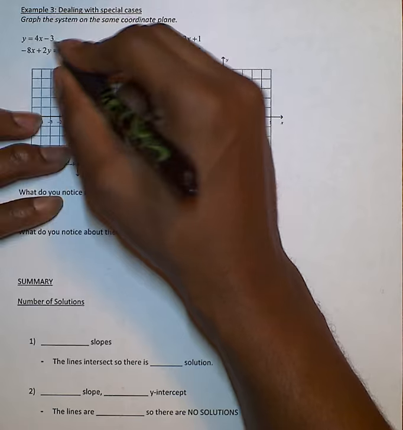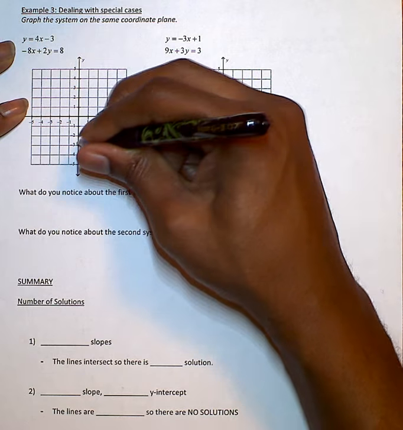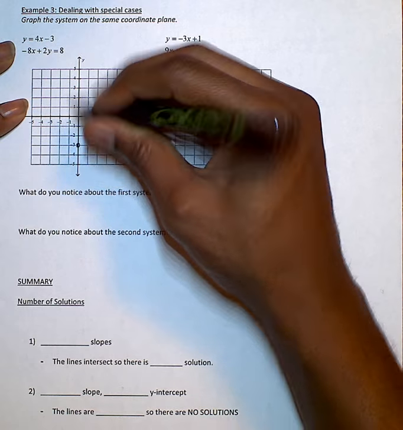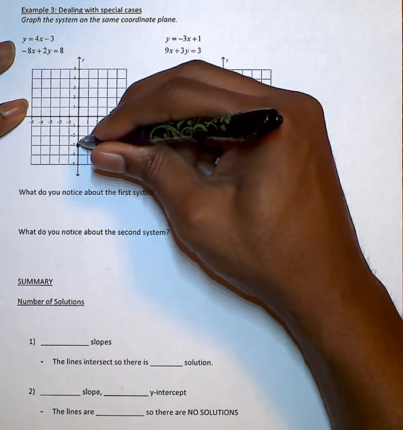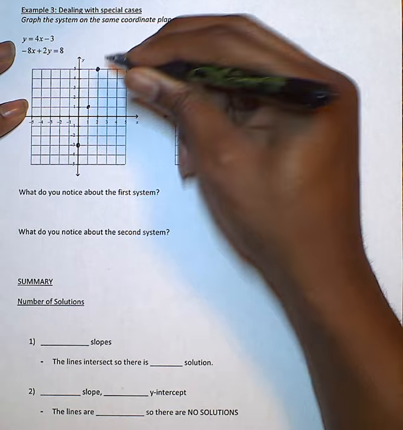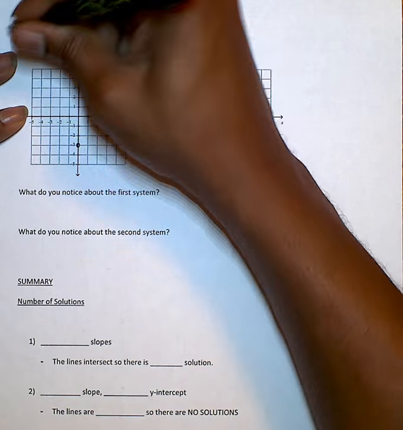Have y equals 4x minus 3. Negative 3 is my y-intercept. 4 is my slope, so I'll go up 4. 1, 2, 3, 4 over 1, do that again. 1, 2, 3, 4 over 1. Alright, first line done.